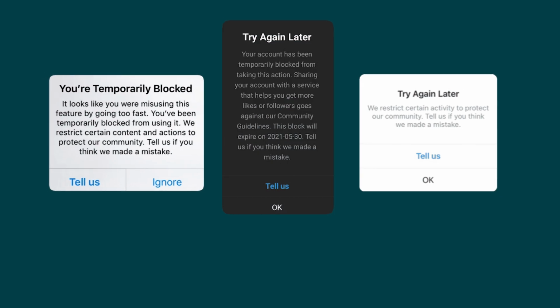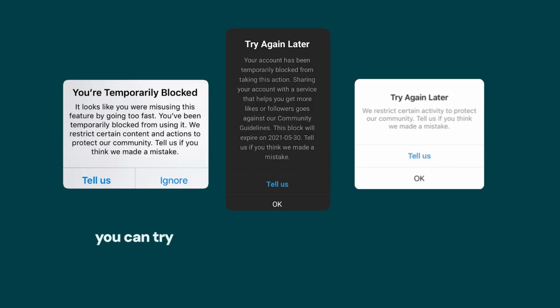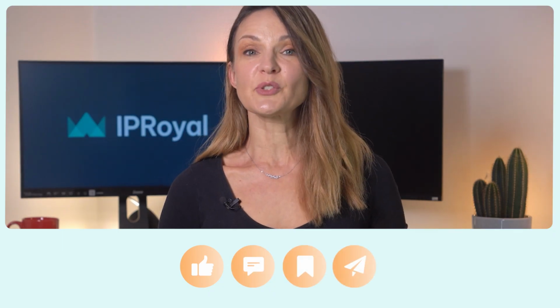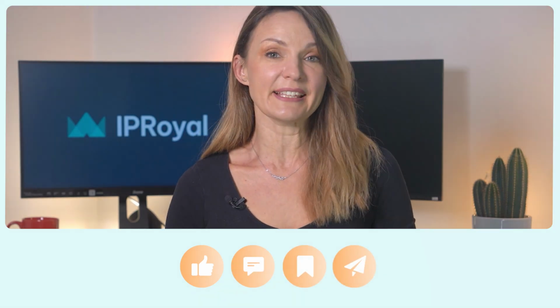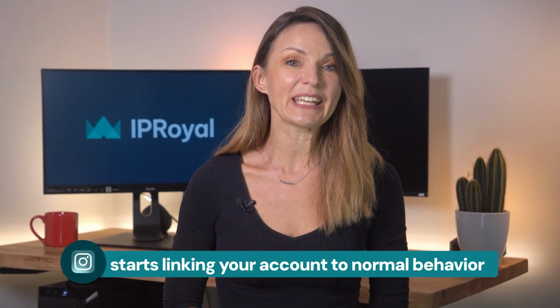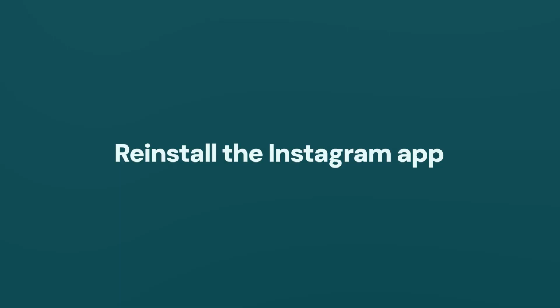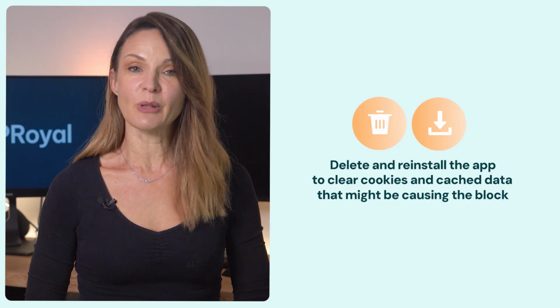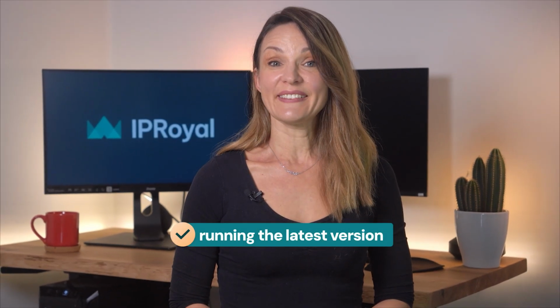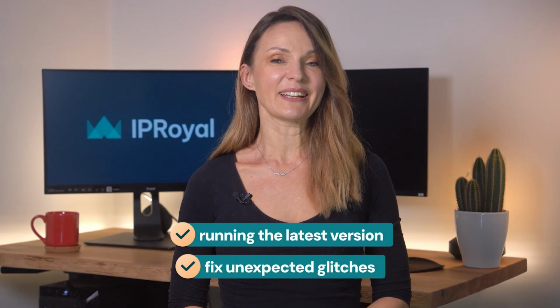So, how to fix Instagram action block? Once you identify that you're dealing with this problem by seeing any of these error messages, you can try the following Instagram action block fixes. Take a short break. Pause liking, commenting, saving posts, or sending DMs for 1 to 3 days. Think of it as giving your account a cool down period, so Instagram starts linking your account to normal behavior. Reinstall the Instagram app. Delete and reinstall the app to clear cookies and cached data that might be causing the block. This way you can also make sure you're running the latest version, which can fix unexpected glitches.